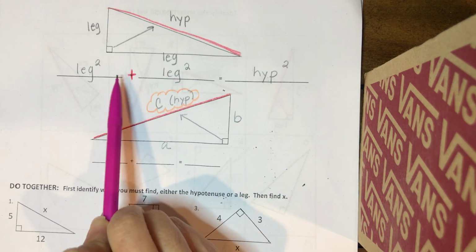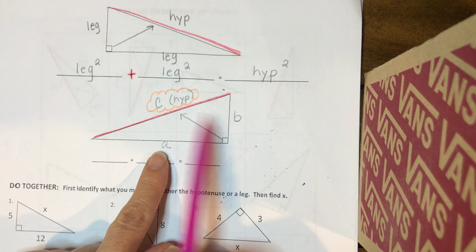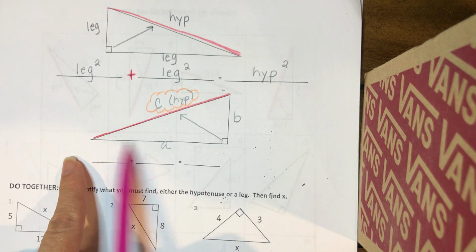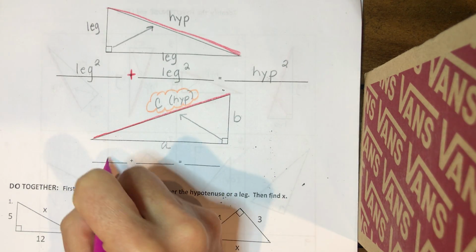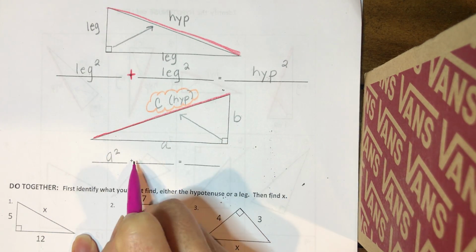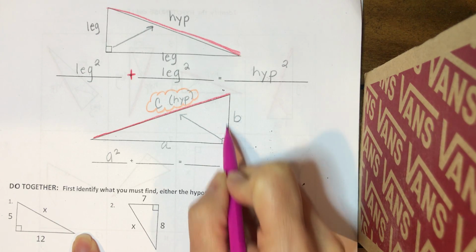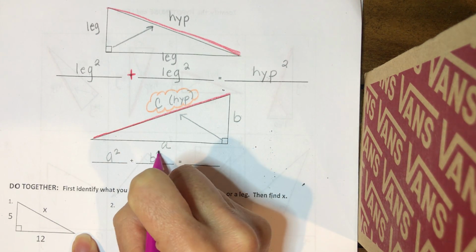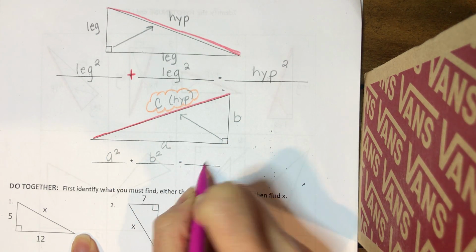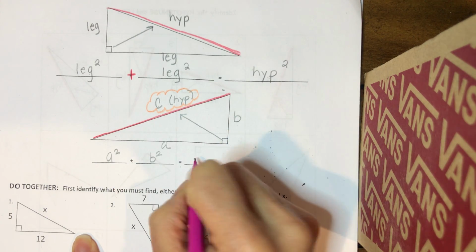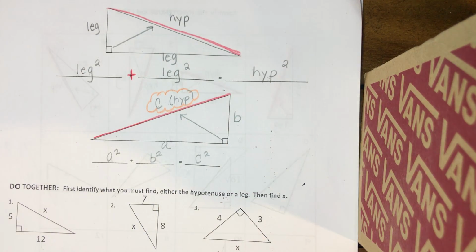But instead of using the words, we're just going to use our letters. So A is really a leg, so I'm going to do A squared plus B is really a leg, B squared equals my hypotenuse squared, which is really C squared. So I'm going to bubble that.